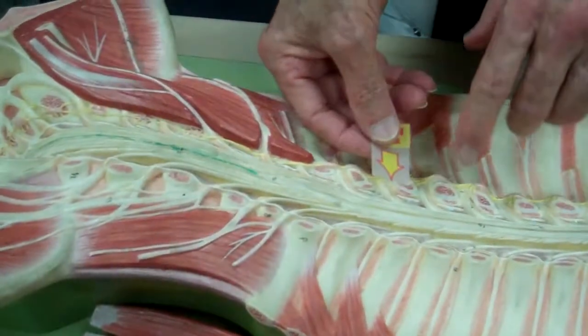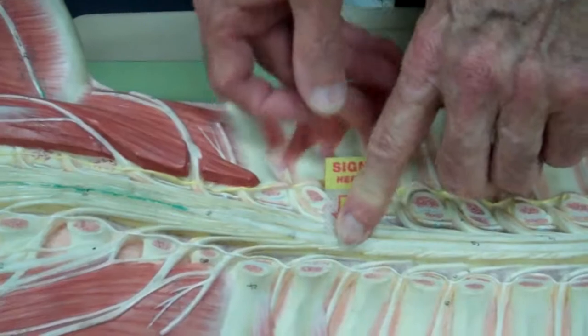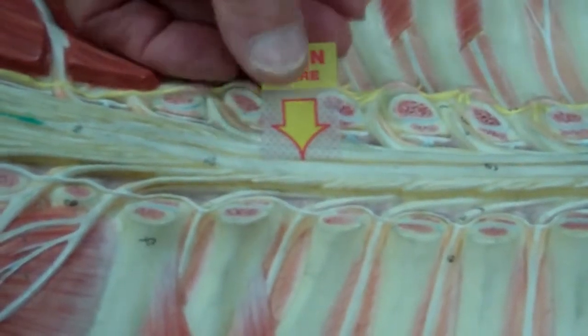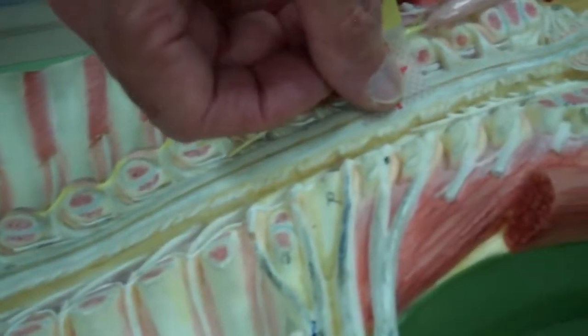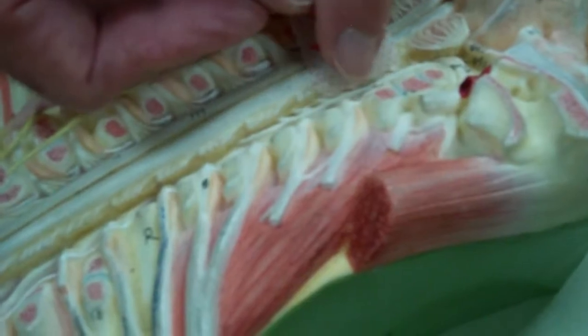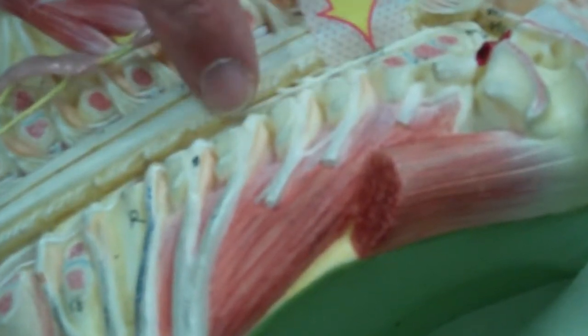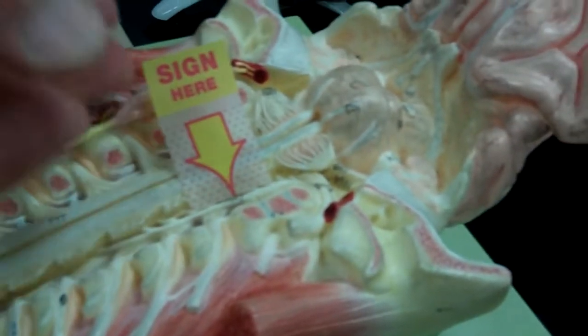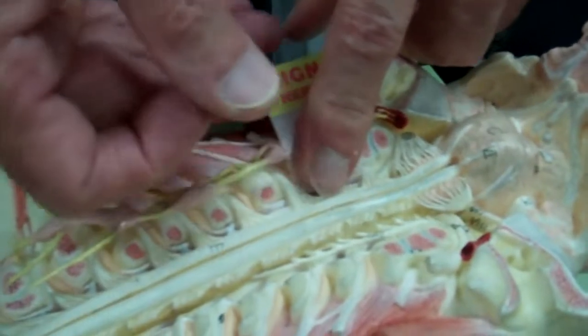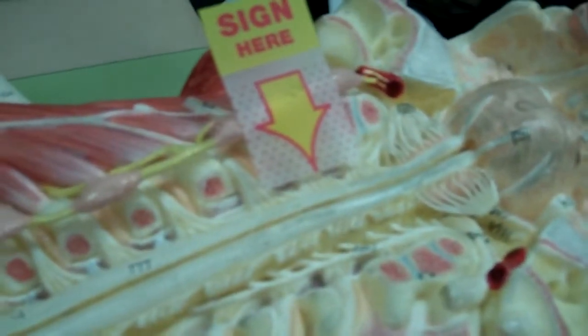Right here, if you see the tag on this swelling of the spinal cord down here, lumbar enlargement. On this swelling right here, cervical enlargement. On this nerve right here that takes origin from C1 to C5, spinal accessory. Okay?